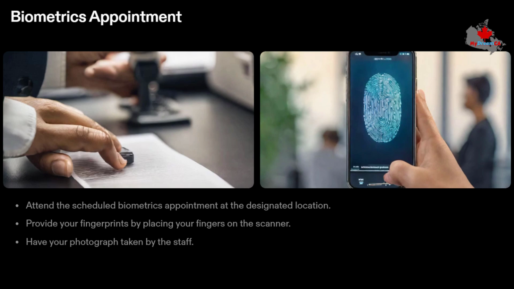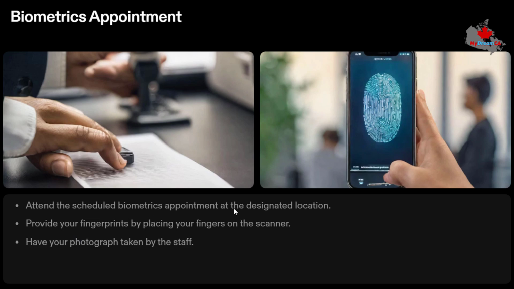Before you give your biometrics, you have to book and schedule from the VFS or the visa's official website. Attend the scheduled biometrics appointment at the designated location. Provide your fingerprints by placing your fingers on the scanner. Have your photograph taken by the staff. So they take your fingerprints as biometrics and your photo.